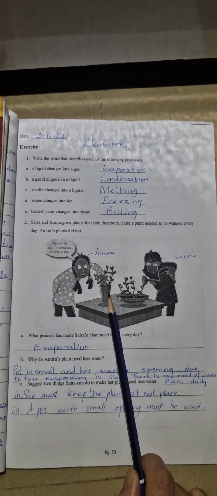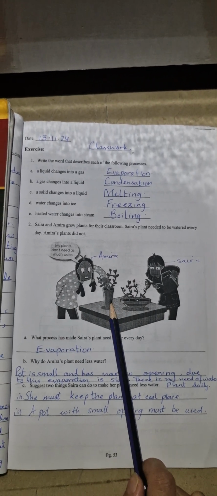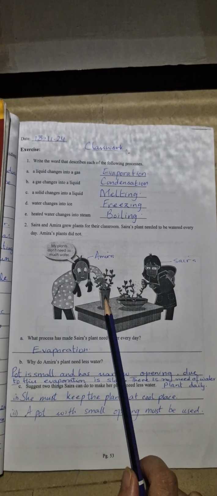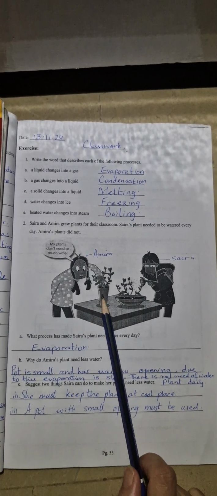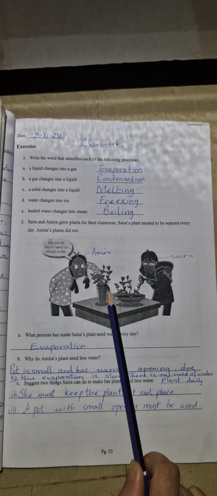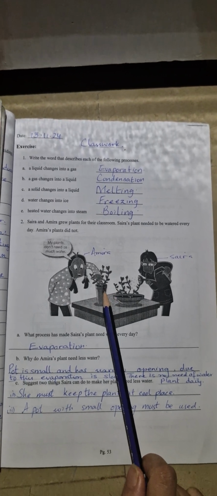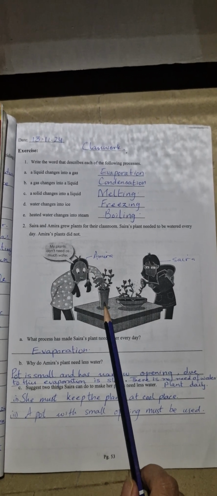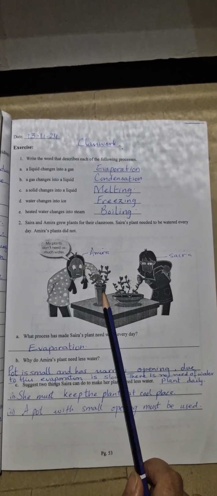Now look at Amira's planter, or the plant, you can say vase. It is just like a vase and it has a smaller opening. So Amira's planter is very small, having a very thin, small opening.